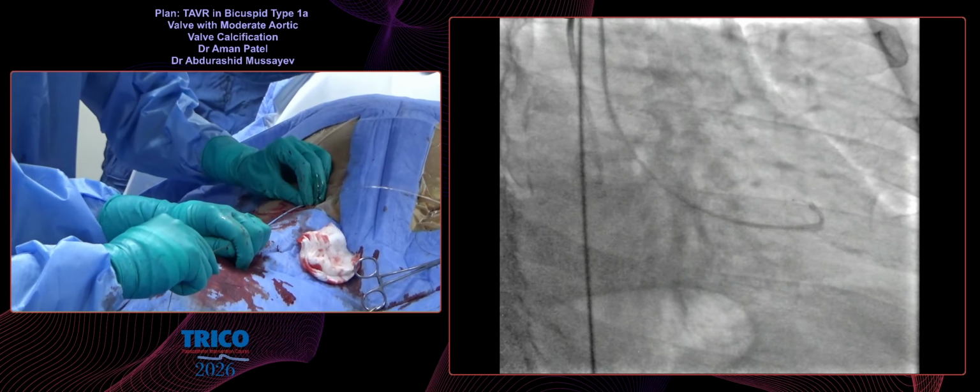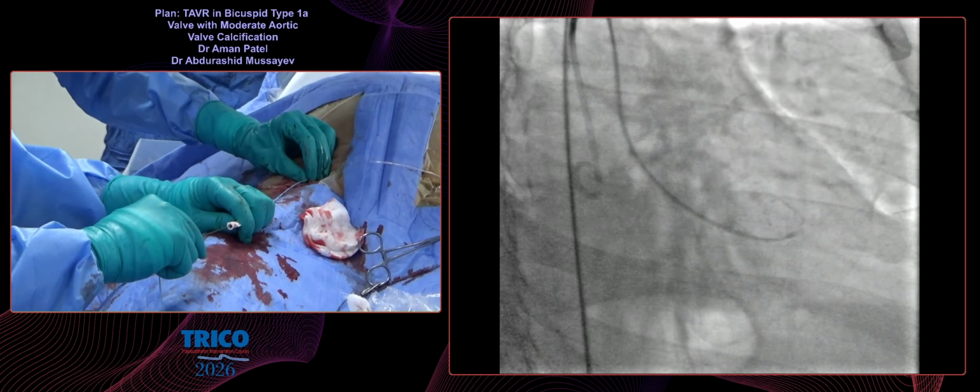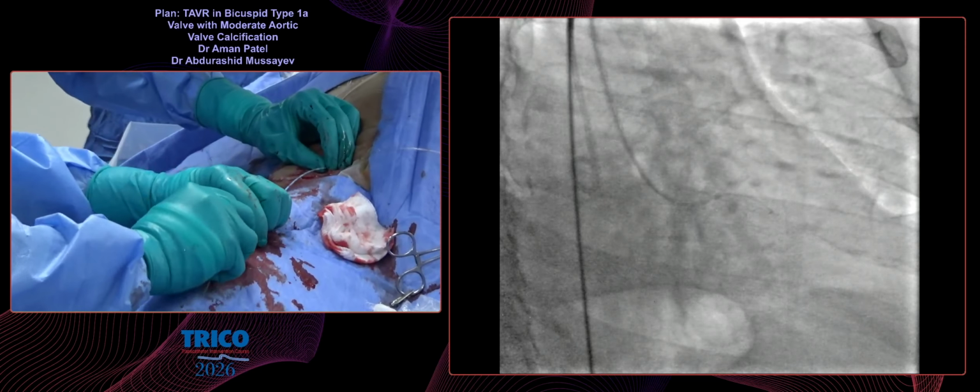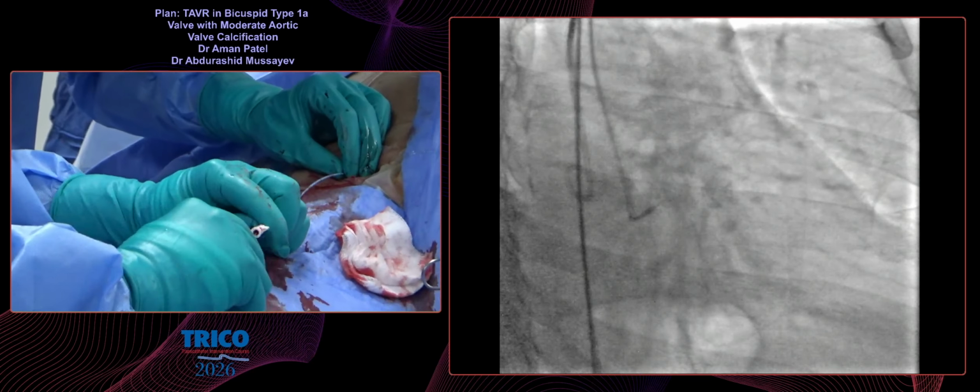And the second question is, do you have echo in the room? Yes, we have a mandatory transthoracic echo provision. Okay. We are not having a transesophageal this time. Okay, thank you.